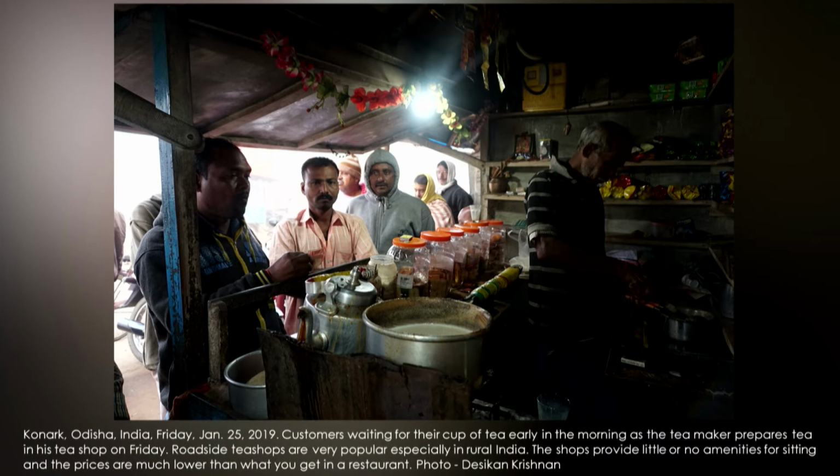Konark, Odisha, India, Friday, Jan 25, 2019. Customers waiting for their cup of tea early in the morning as the tea maker prepares tea in his tea shop on Friday. Roadside tea shops are very popular, especially in rural India. The shops provide little or no amenities for sitting, and the prices are much lower than what you get in a restaurant. Definitely a lot of information on pricing, on seating arrangements, on how they serve.